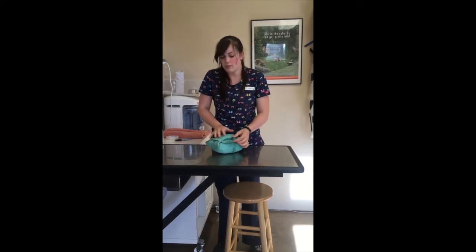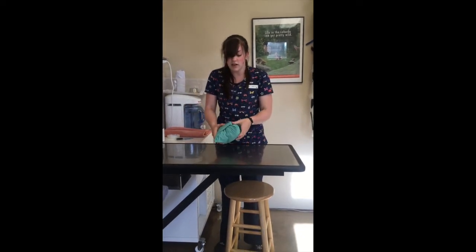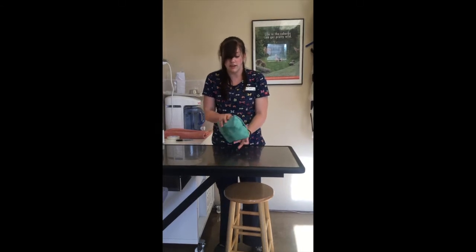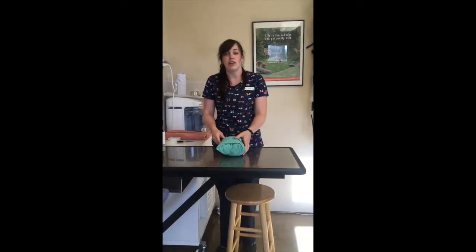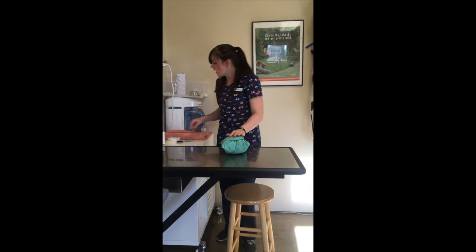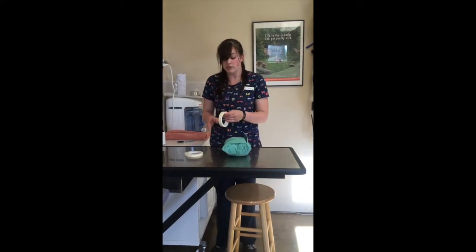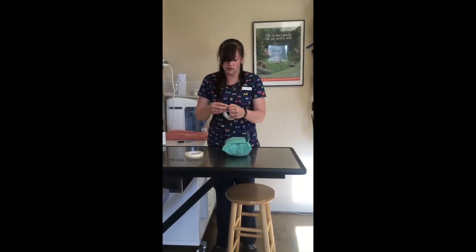Alright. Now that the pack has been wrapped, it's nice and snug. And you can see that there are no openings to the inside of the pack, so there's no chance that there'll be a break of sterility for that. Then I'm going to go ahead and secure my pack closed.